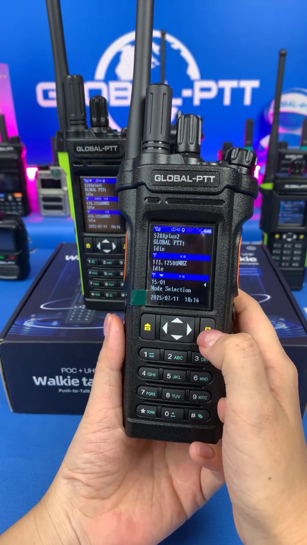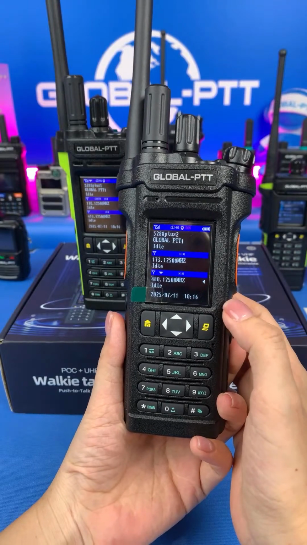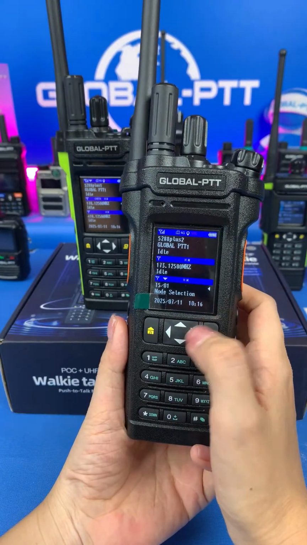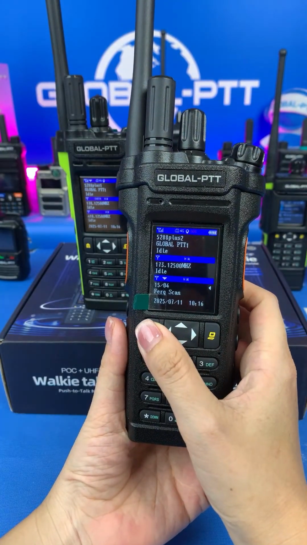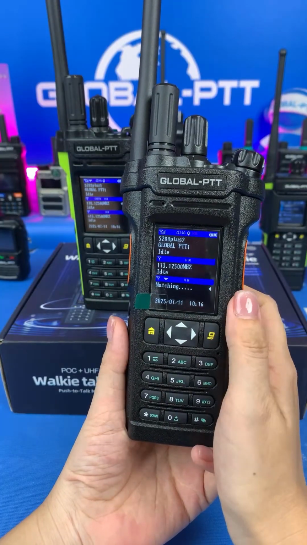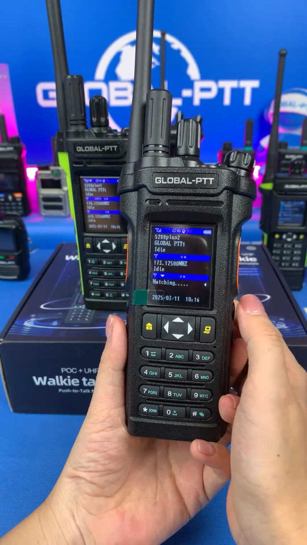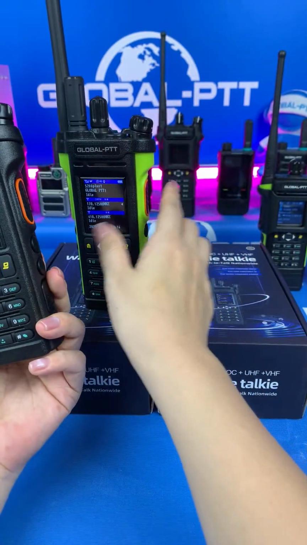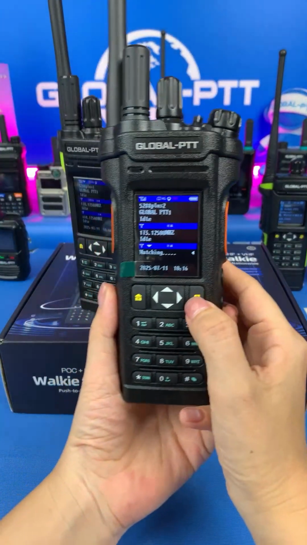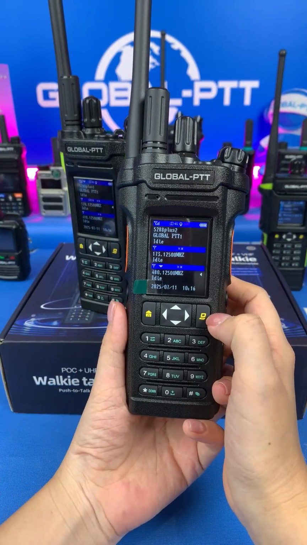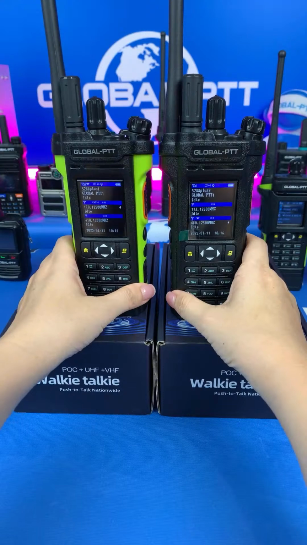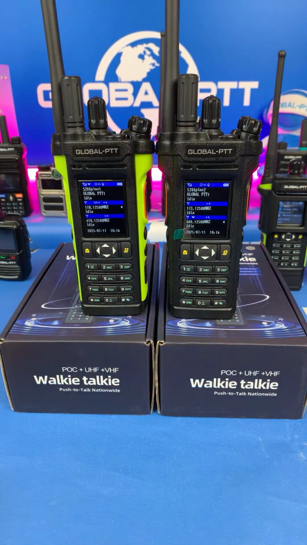If you don't know the frequency of the other radios, we can copy the frequency. How to achieve that? First, press the menu button, go to number 4, frequency scan. Select it. Then we can scan the frequency of the other radios you want to talk to. On the other radios, we need to long press the PTT button. Then we can copy its frequency and we can talk to each other. There's another way to program your own frequency on this walkie-talkie. Here is the second way.